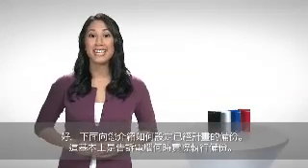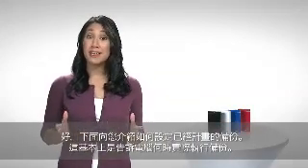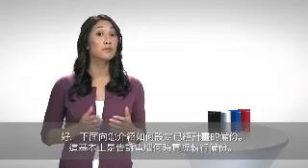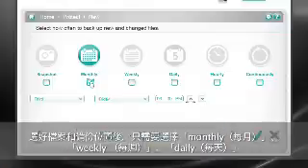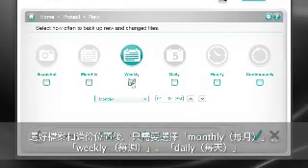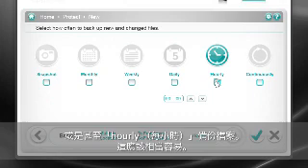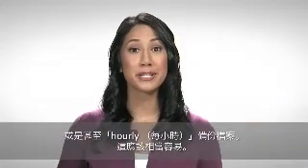Okay, let me show you how to set up a scheduled backup. This basically tells your computer when to actually perform the backup. After you've selected the files and backup location, simply select monthly, weekly, daily, or even hourly to back up your files. This should be pretty intuitive.